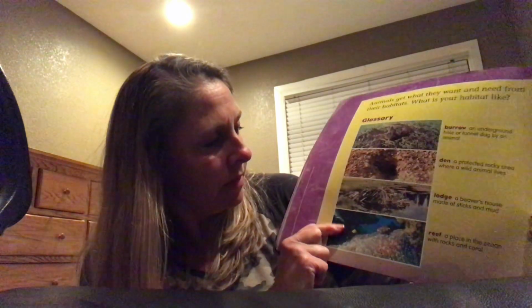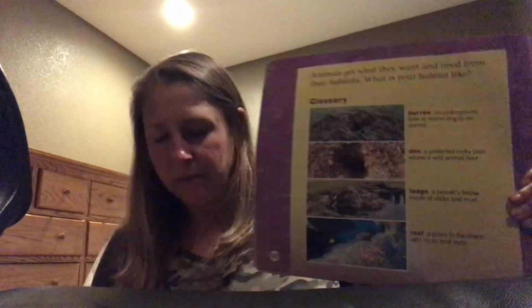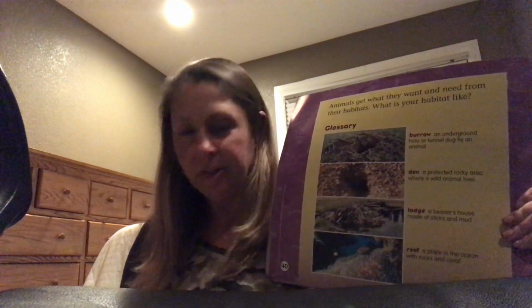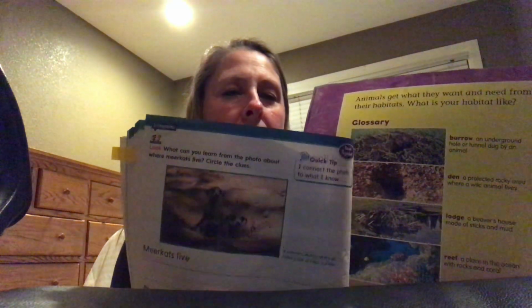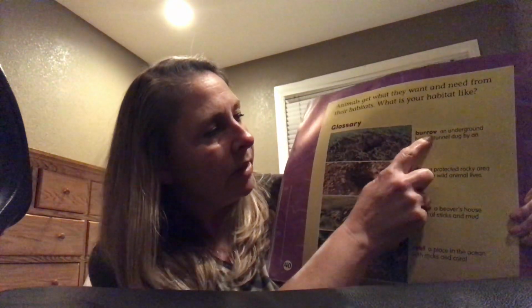Does their home look like a reef? No, I don't think so. Does it look like a lodge built on top of the water? No, I don't think so. Does it look like a den made of rock? Well, the color kind of looks the same, but I don't see any rocks on there. Do you suppose that the meerkats live in a burrow? Like this, with the tunnels underneath? Let's take a look.